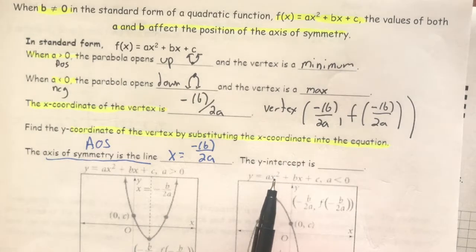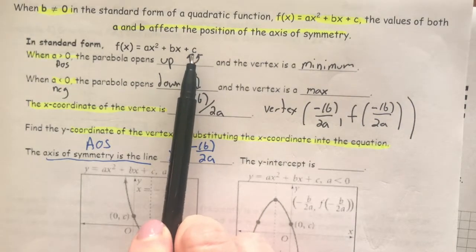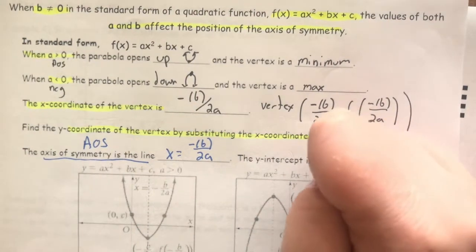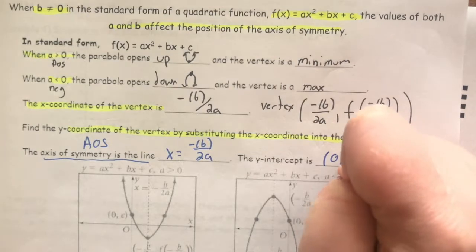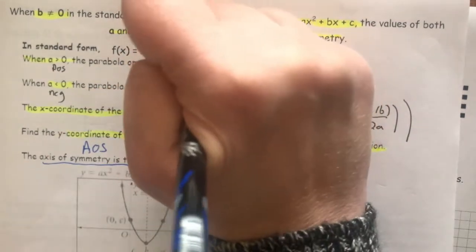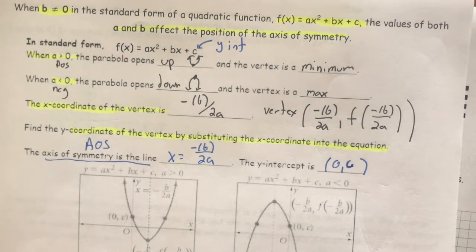The y-intercept will still be equal to our c-coordinate, our constant c. So the y-intercept is going to be equal to (0, c). So that has not changed. This up here will still be the y-intercept. It's just no longer the vertex when it's in this form.